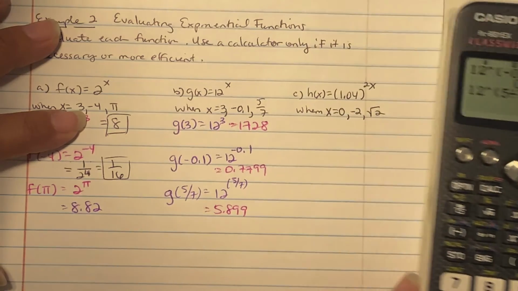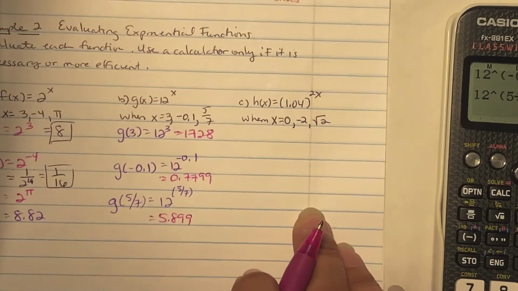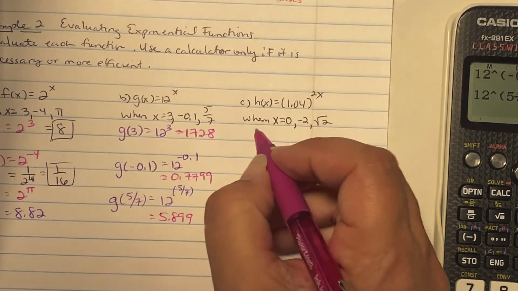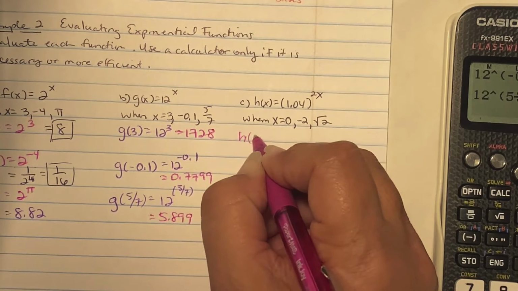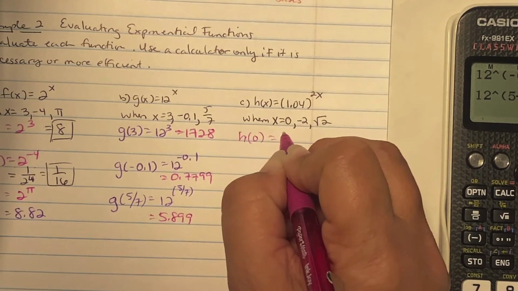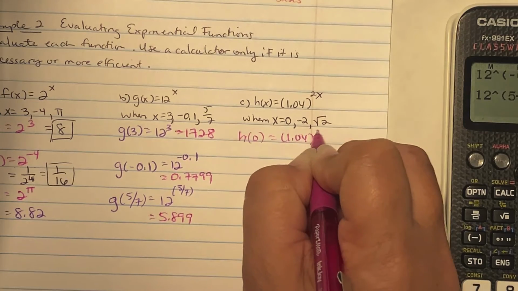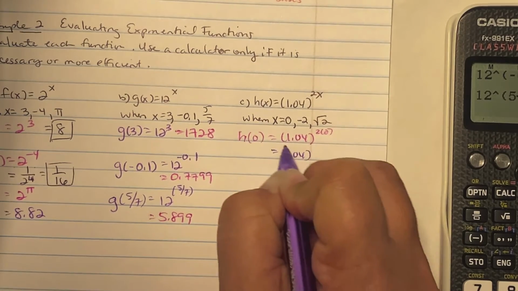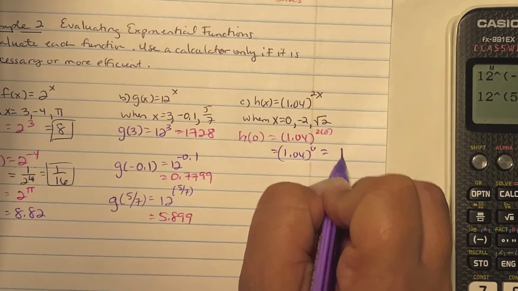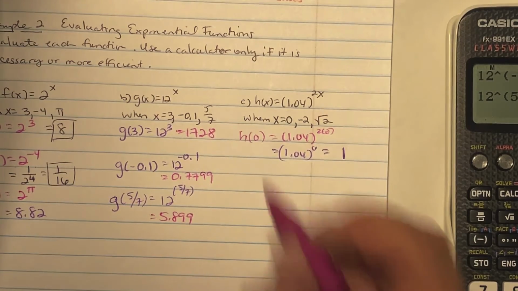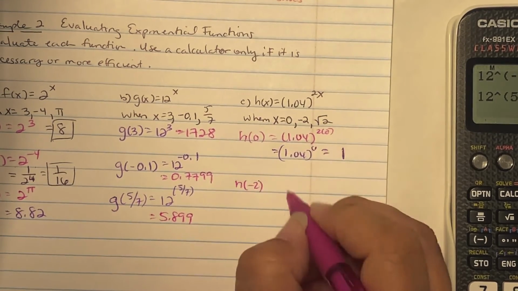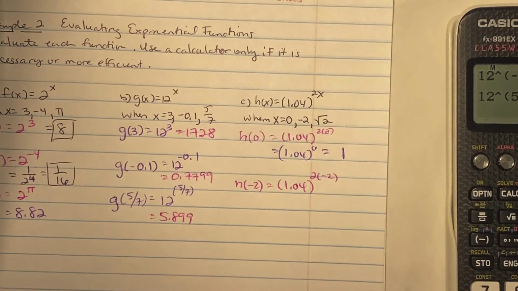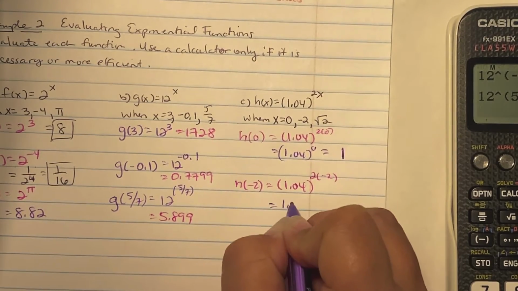On C, it says h of x equals 1.04 raised to the 2x power. So they want us to do it when x is 0. So we see 1.04 to the 2 times 0 power. This one's going to be individual, so we have 1.04 raised to the 0 power, and we know anything raised to the 0 power is 1. Then we have h of negative 2. So we have 1.04 raised to the 2 times negative 2, 1.04 to the negative 4 power.